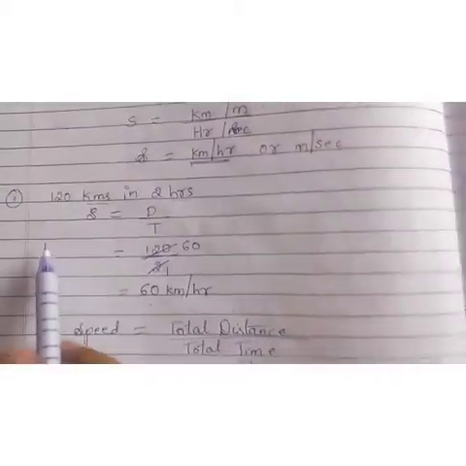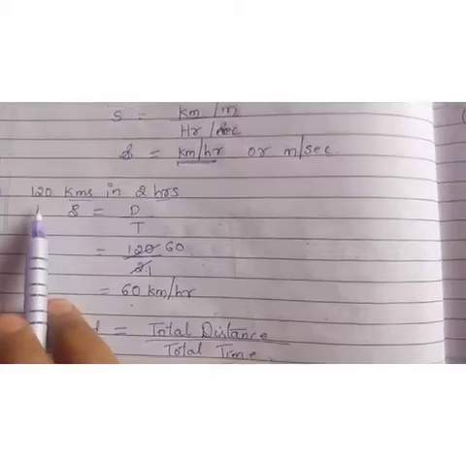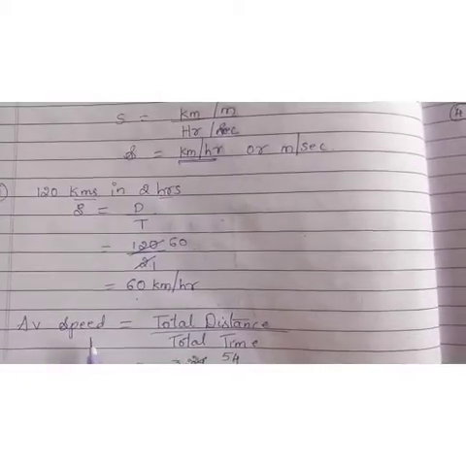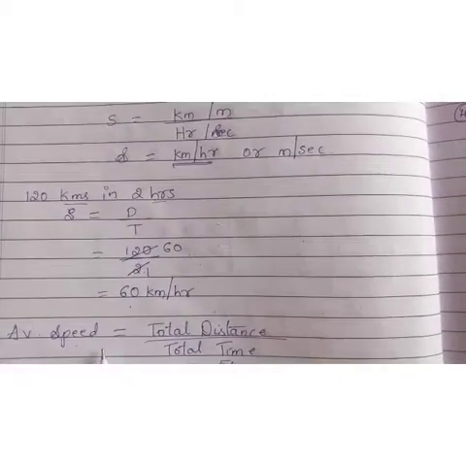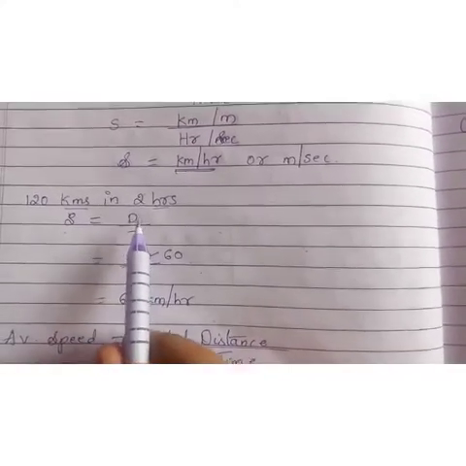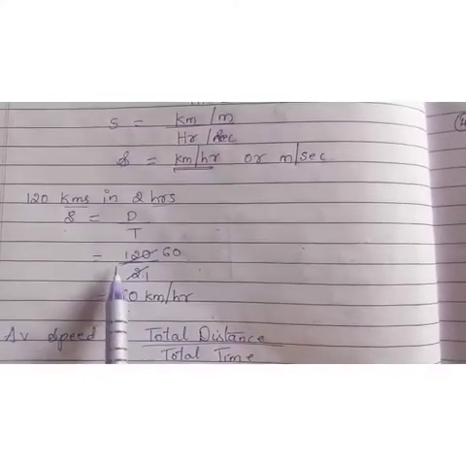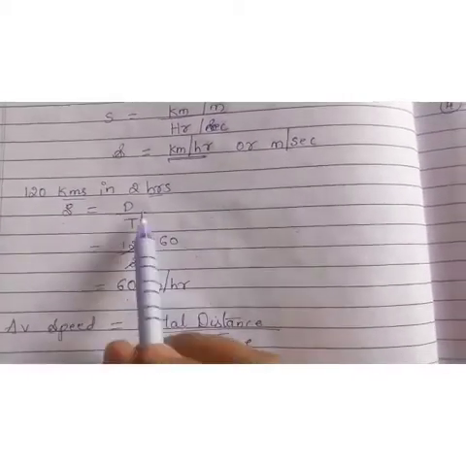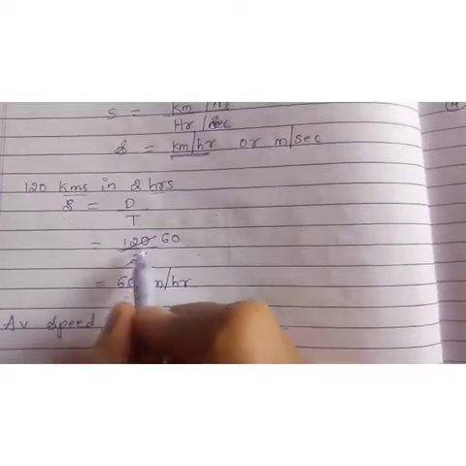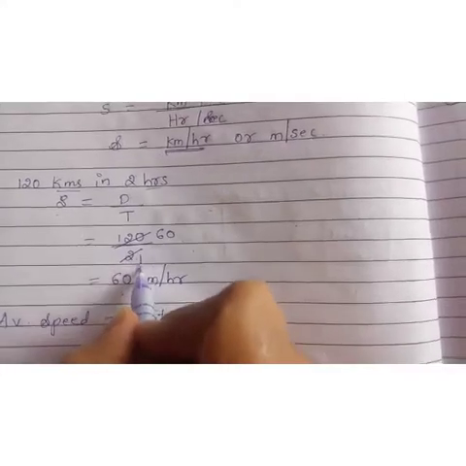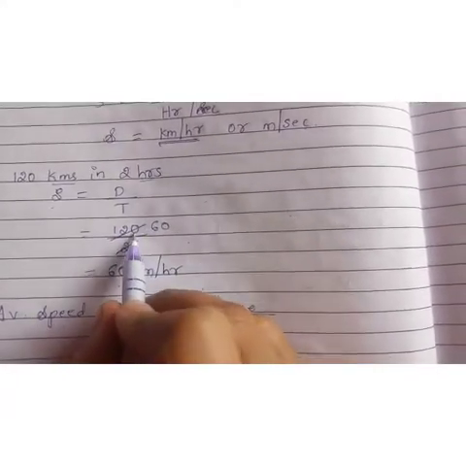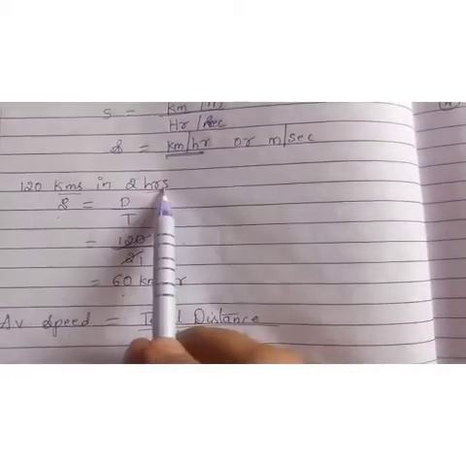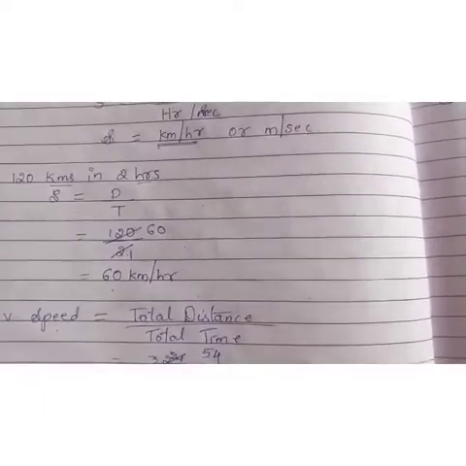Now we have an example, that is, a car travels 120 kilometers in 2 hours and we have to find the speed. So children, you already know the formula now. Speed is equal to distance traveled upon time taken. So what is the distance here? It is 120 kilometers and time is 2 hours. So 120 upon 2. 2 ones are 2, 2 sixes are 12 and this 0 as it is. So write 60 and the unit is, check here, kilometers and here it is hour. So write kilometers per hour.